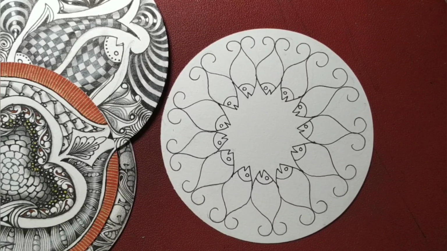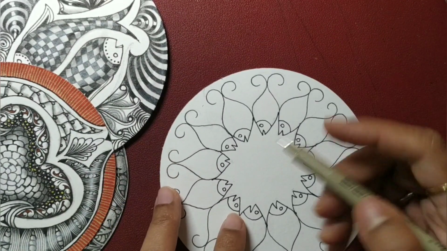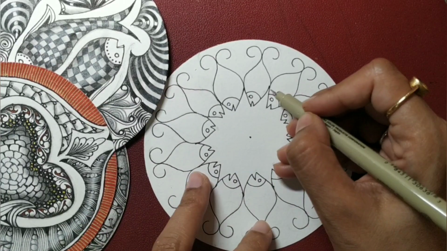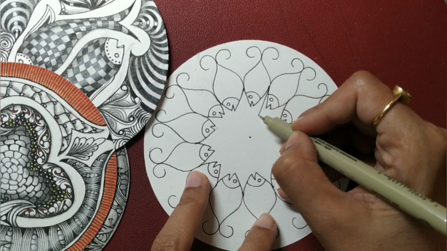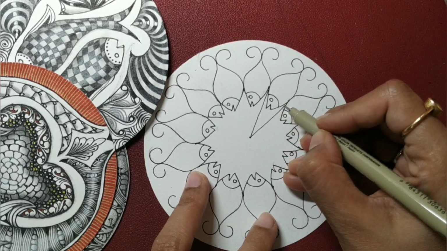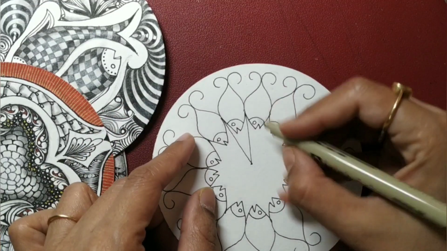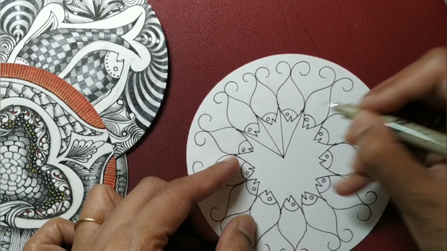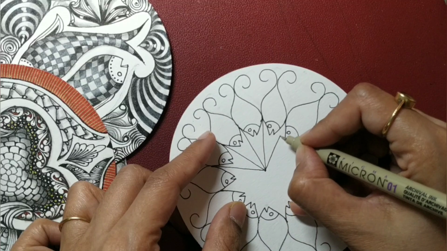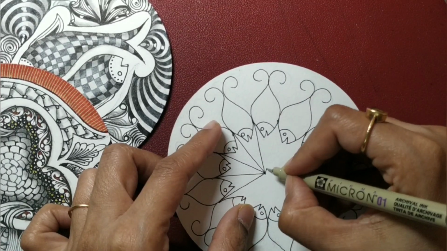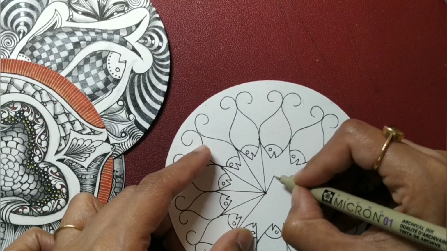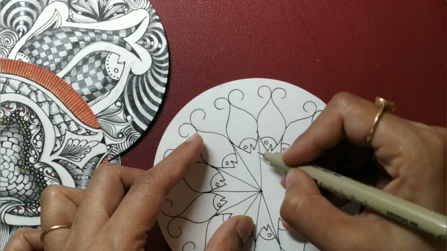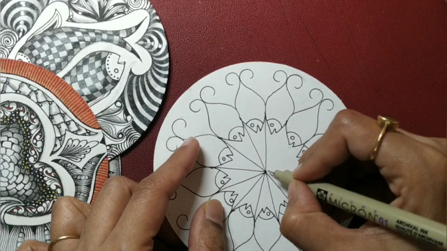So now that we have gotten rid of the unwanted lines, let us now find the center point and connect these V shapes, something like this, right? I'm trying to draw the tangle nice here. So I'm connecting lines from the center to the middle of these fishes.